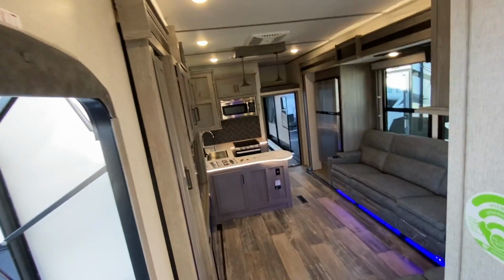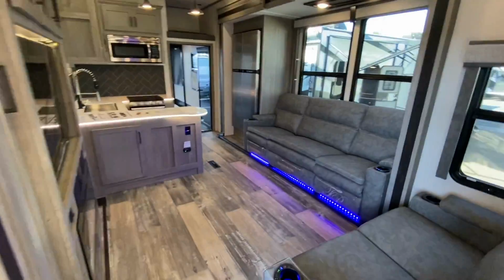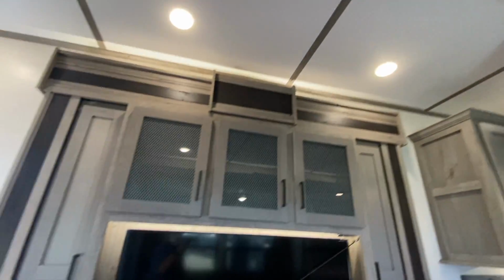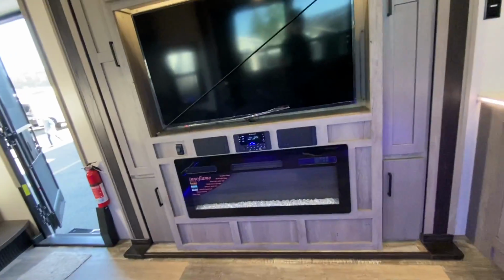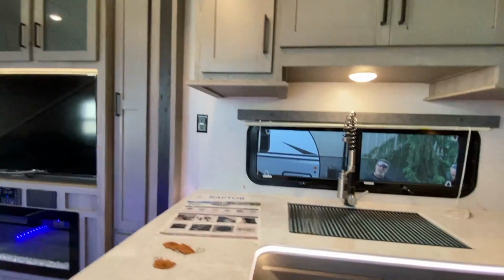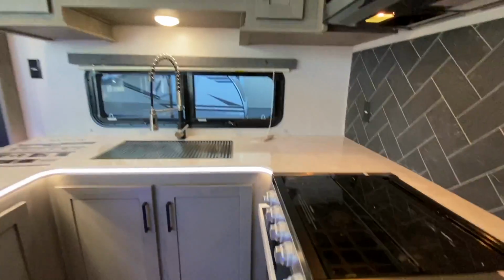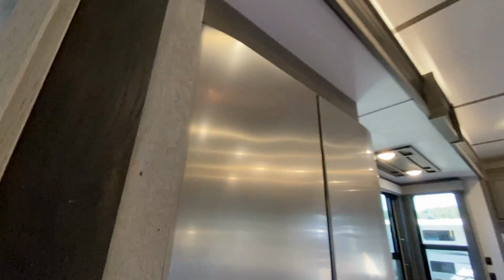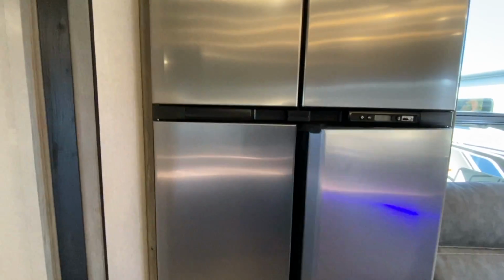And this is the living area. This is very spacious. Nice LED lights. High ceilings. Huge living area with the TV and electronic fireplace. There's a sink, stove, microwave. Here's a huge residential refrigerator. This one's probably bigger than my refrigerator at home.